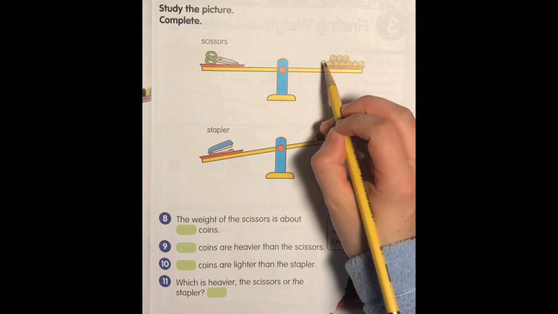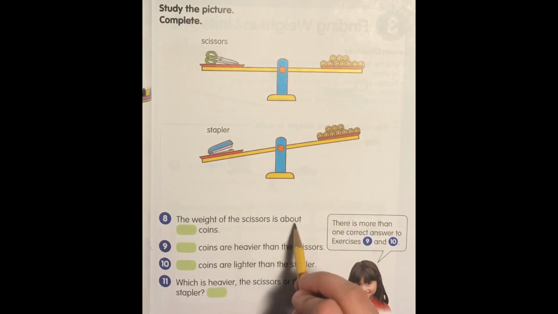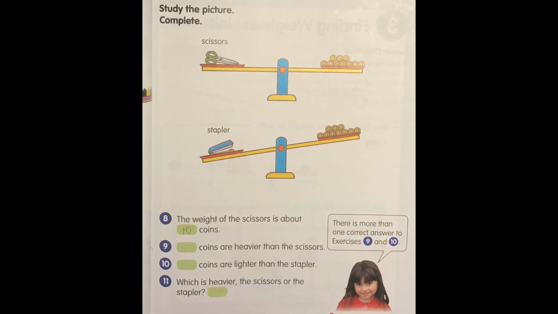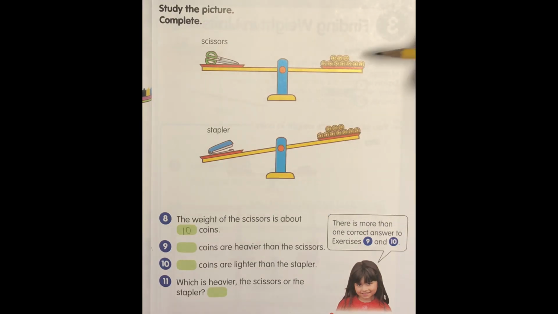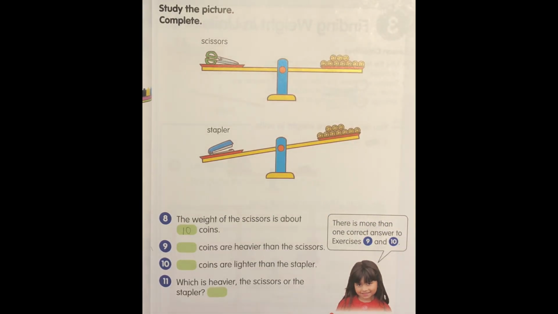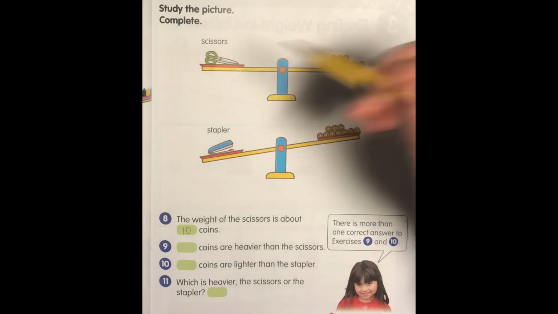Okay, so let's see how many coins the scissors weighs just about. 1, 2, 3, 4, 5, 6, 7, 8, 9, 10. So the weight of the scissors is about 10 coins. And how many coins would it take to make the coins heavier than the scissors? We know that 10 coins is equal to the weight of the scissors. How many coins would be heavier?